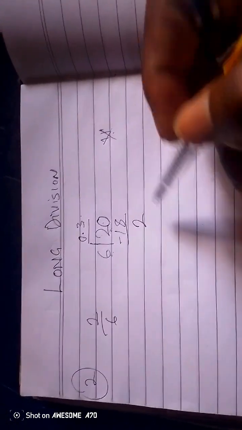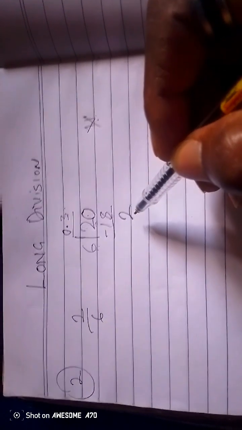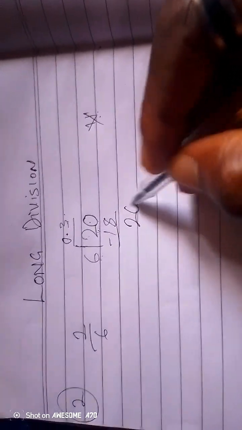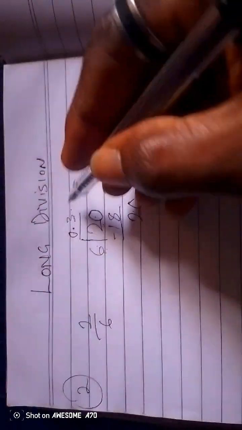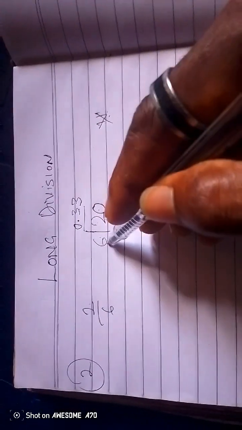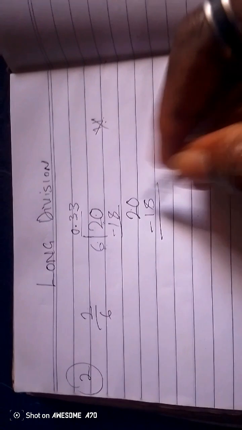So what are we supposed to do now? Since we've not gotten up to 0, you can't call this done. So you need to do it again. We add another 0 to this. This divided by this is still the same 3, so we add 3 to this. This time this is still 18. We subtract it again, giving us 2.